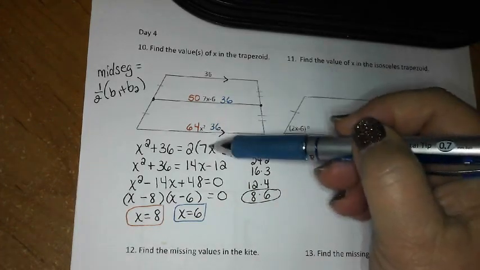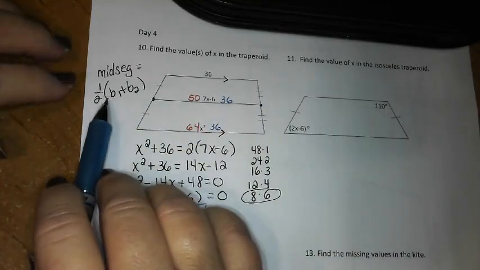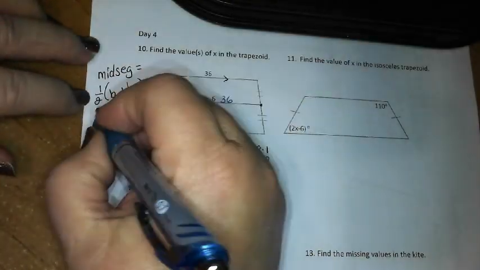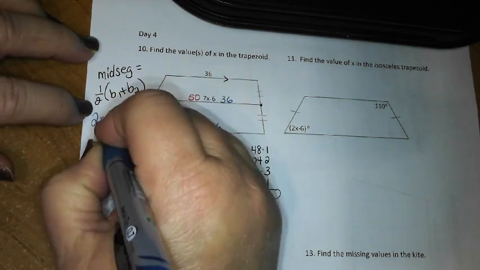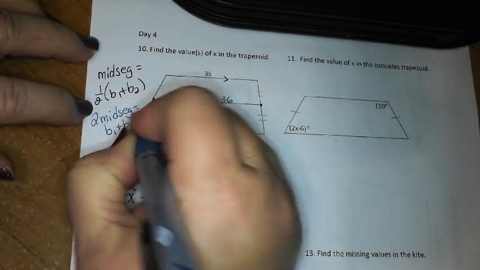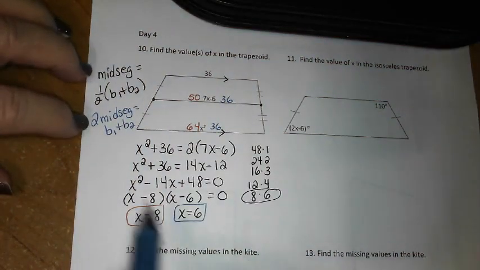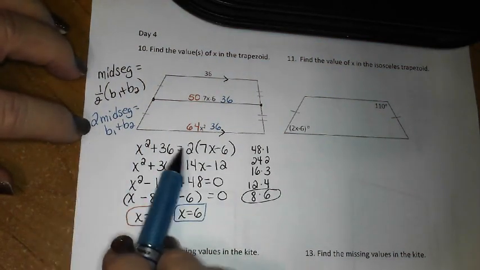So the mid segment of a trapezoid, you either take half of base plus base, or you could say 2 times the mid segment equals the bases added together. Just sometimes one equation is more convenient than the other, and this time I used the times 2.